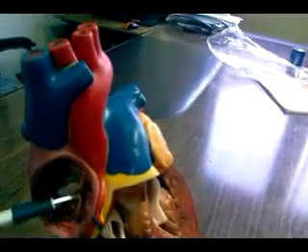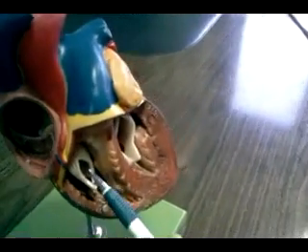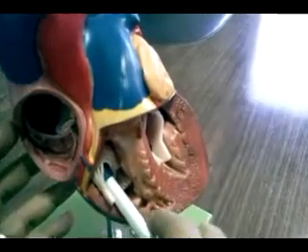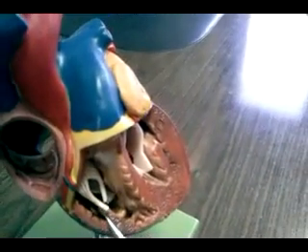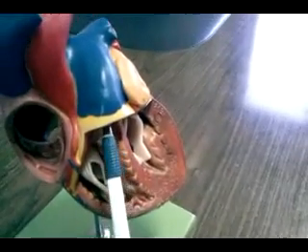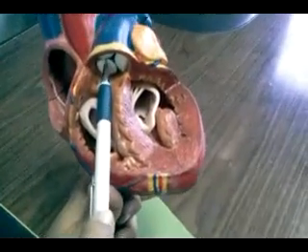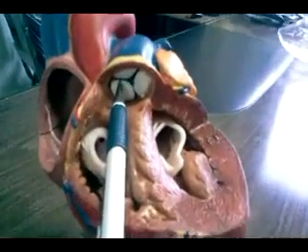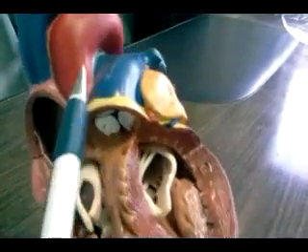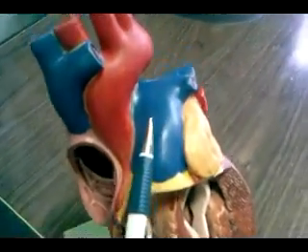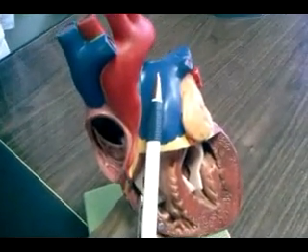Then the right atrium ejects blood into the right ventricle through the tricuspid valve. The right ventricle ejects blood into the pulmonary trunk through the pulmonary valve. The pulmonary valve separates the right ventricle from the pulmonary trunk, and then the blood will go to the right and the left lungs for oxygenation.